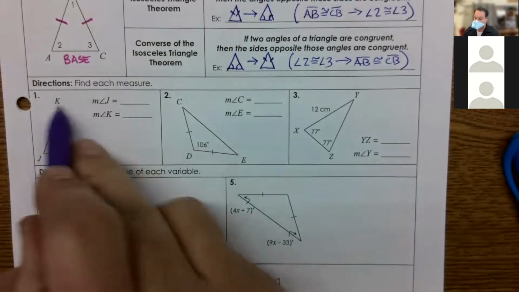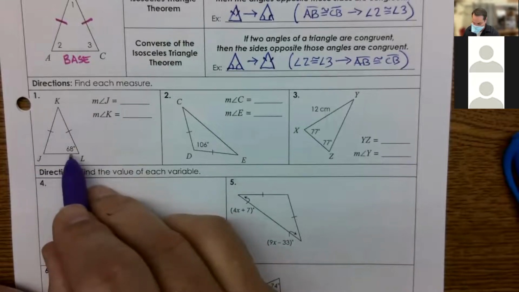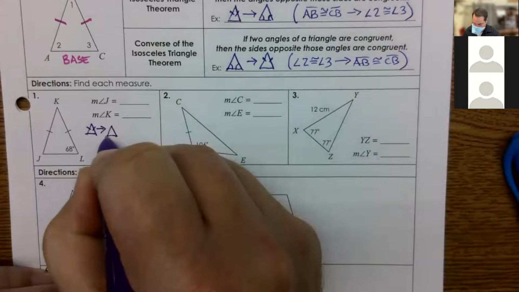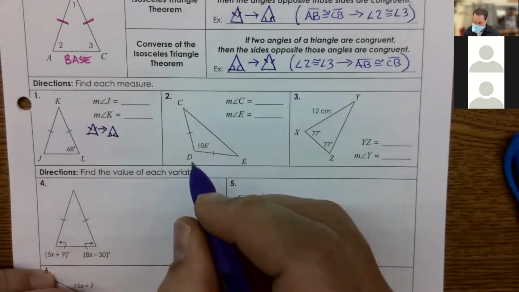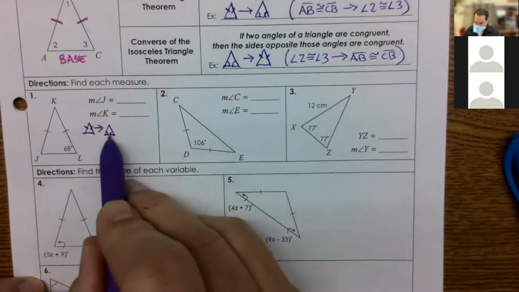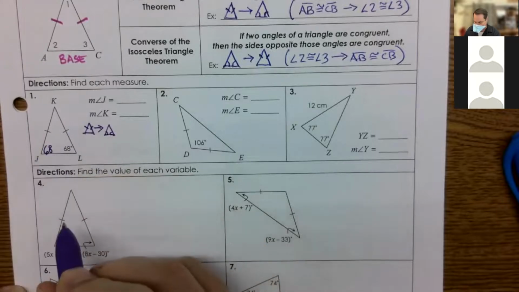So what does that mean for us here? Please look at number 1. Think about the two theorems we just came up with. What can we conclude? Yeah. That J is, well, L and J are the same. Good. Because JK and LK are congruent. Good. Since we have a pair of sides that are congruent, the base angles must be congruent. So if this is 68, so is this.